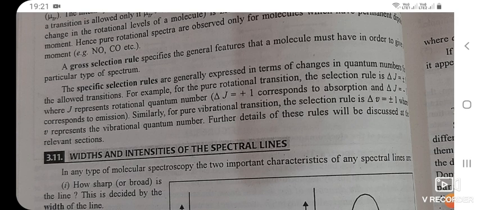for allowed transitions. For example, for the pure rotational transition, the selection rule is delta J equals plus or minus 1, where J represents the rotational quantum number. Delta J equals plus 1 corresponds to absorption and delta J equals minus 1 corresponds to emission. Similarly, for pure vibrational transition, the selection rule is delta V equals plus or minus 1, where V represents the vibrational quantum number. Further details of these rules will be discussed at the relevant sections.